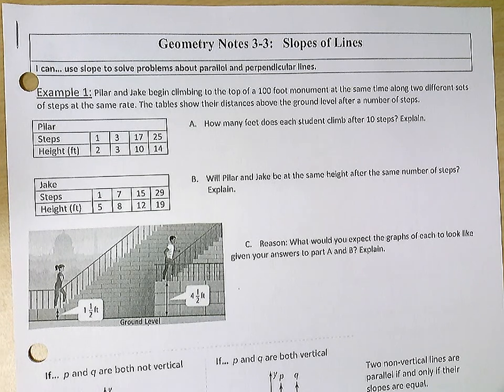After 10 steps, they would... Pillar would be at 5, and Jake... wait, it's 6 over 3.